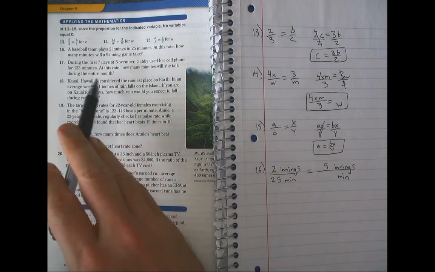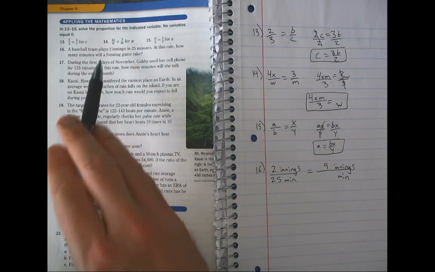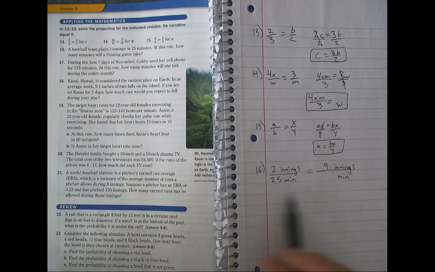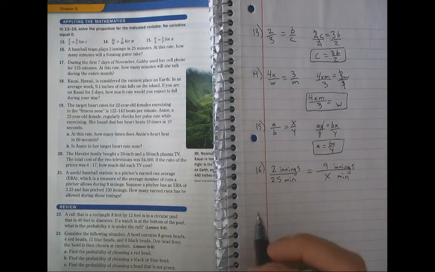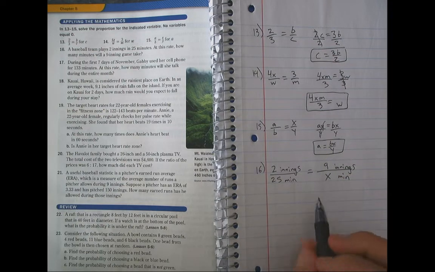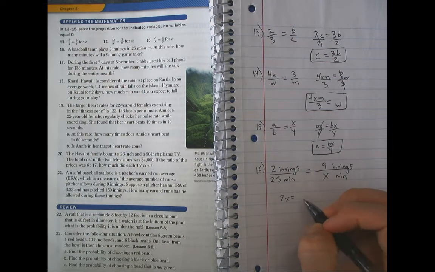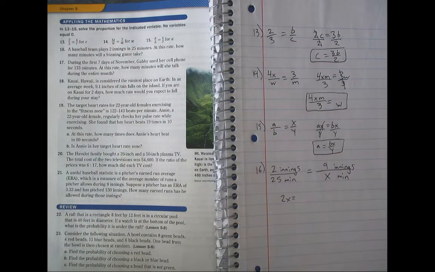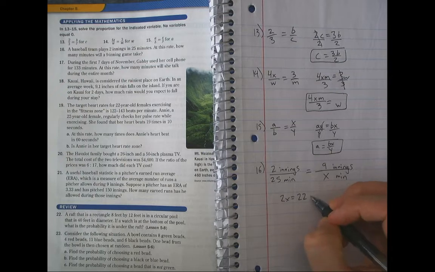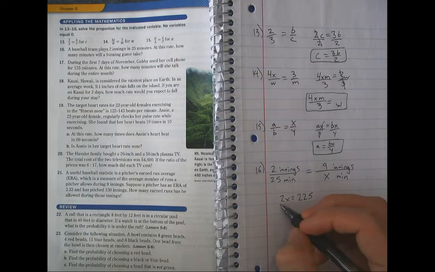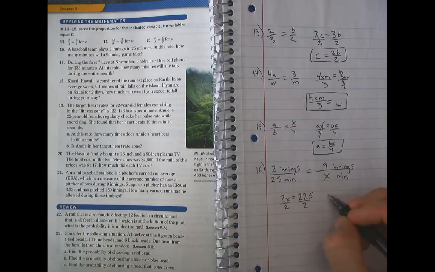So you just kind of look, what's the other information they've given me? It's innings, so I'm going to line it up with exactly how I set up my initial rate. And that means I'm trying to find out this, how many minutes will a 9-inning game take? So I'm going to go ahead and cross multiply. So it's 2x equals 25 times 9. So 225. And we're going to divide that by 2.